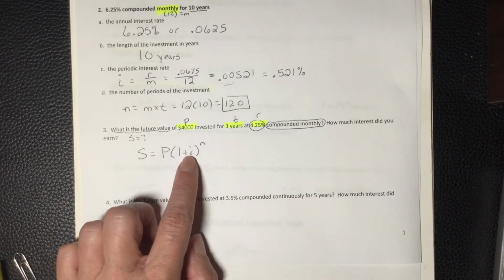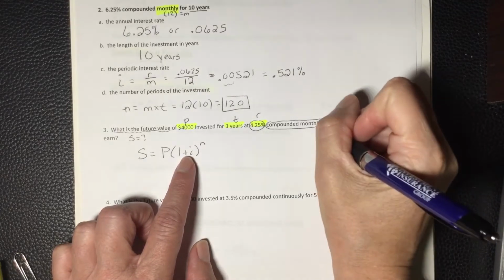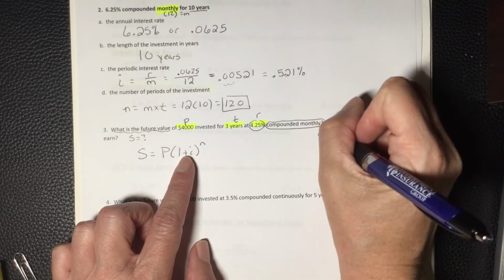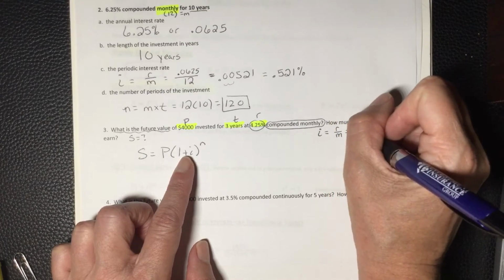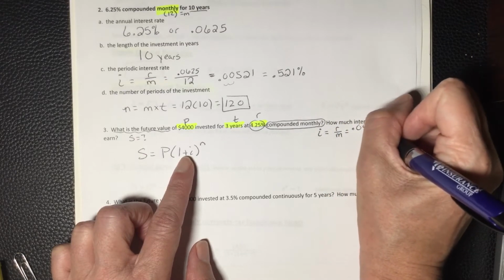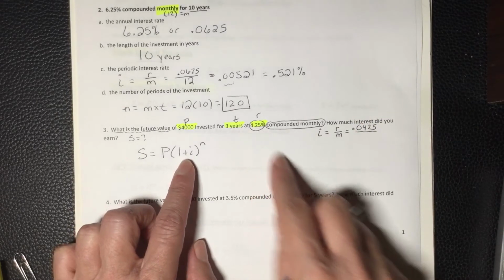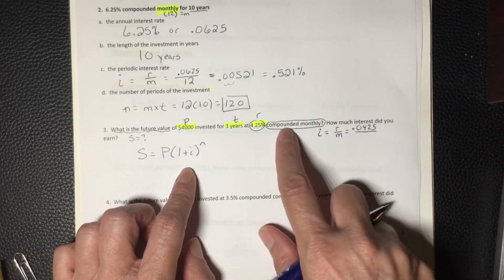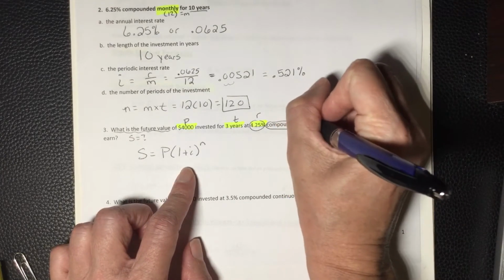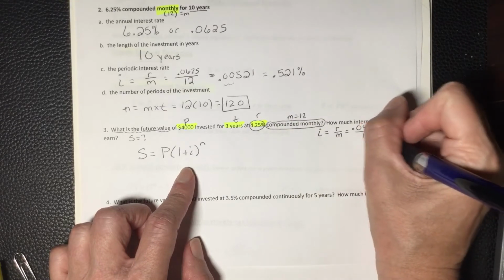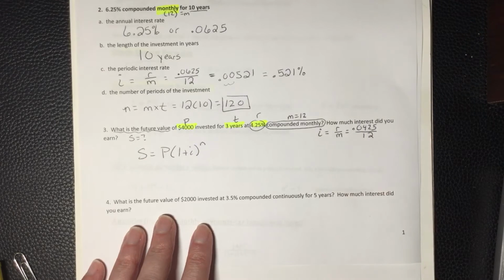So if you go back to your formula chart, remember that I is our periodic interest rate, and it is R over M. So R is our interest rate written as a decimal, so 0.0425. Remember to go 2 places to the left. M is the number of times compounded. So when I see this compounded monthly, that tells me that M is 12. Now I'm not going to actually calculate this. I'm just going to leave it just like this.